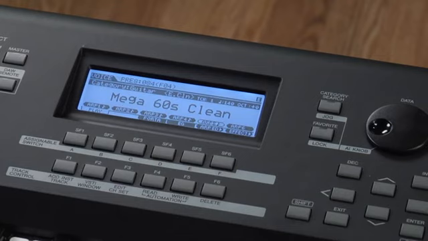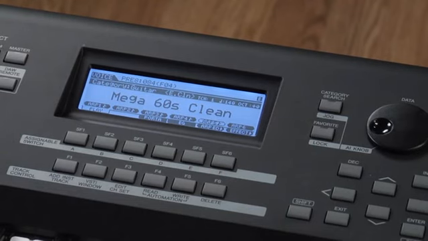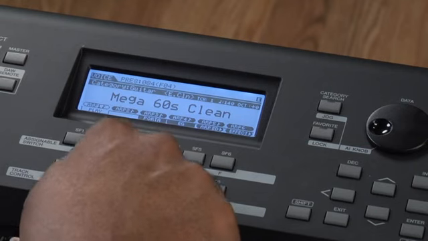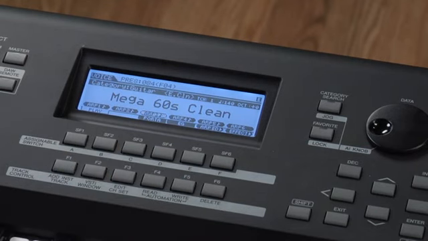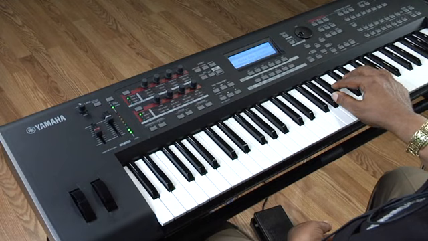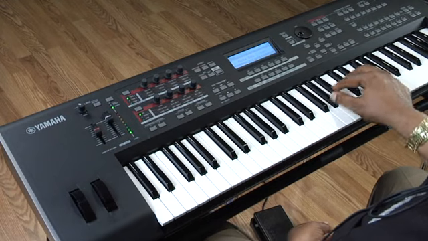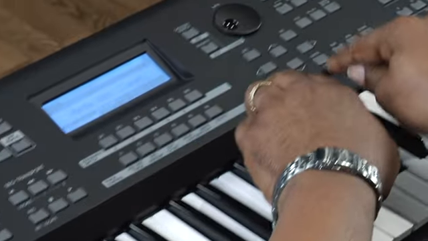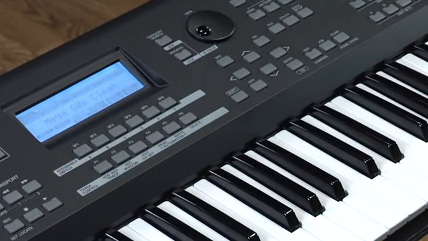If you see a voice like I have here, preset 8, it's FO4, Mega 60s Clean. When you call up this voice, it's a strumming guitar with different arpeggios on the sub-function buttons. You can hold shift and tap tempo to set a new tempo.